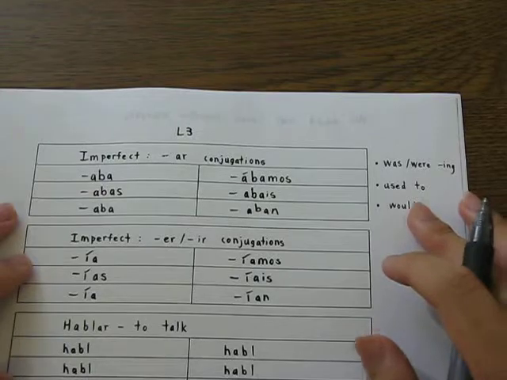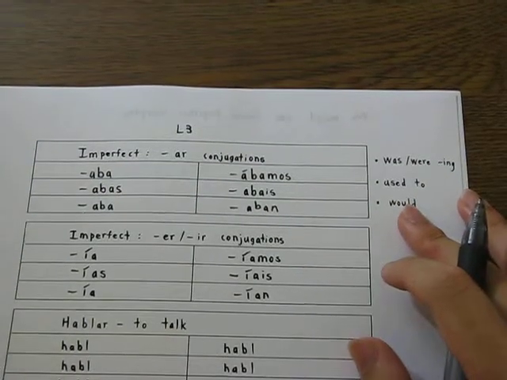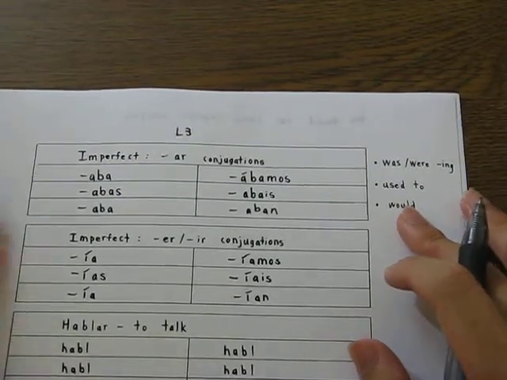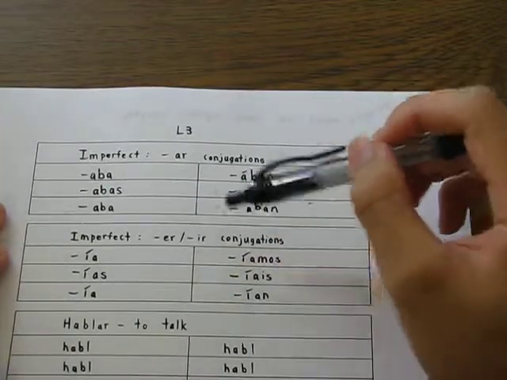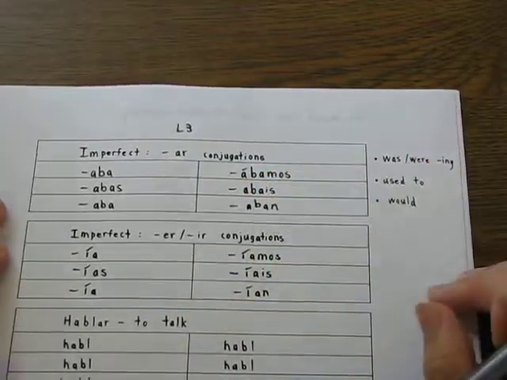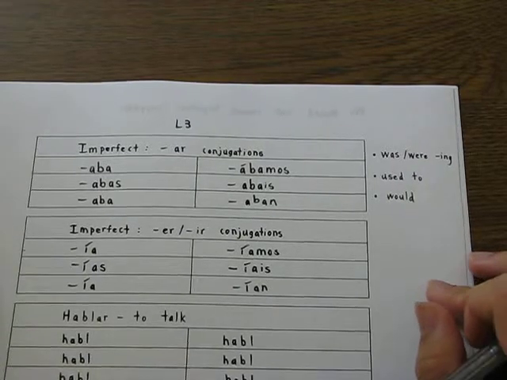Let's move on to look at the conjugation for the regular ER and IR verbs in the imperfect. You simply drop the ER and IR and you tack on these endings. So ía, ías, ía, íamos, íais, and ían.